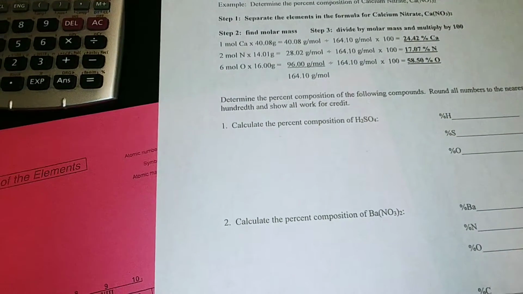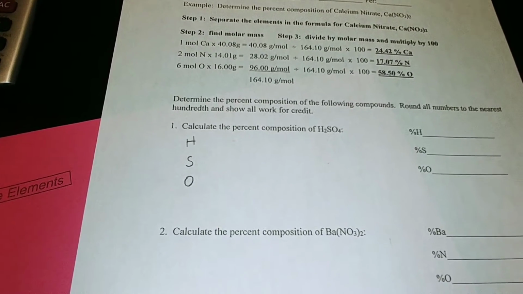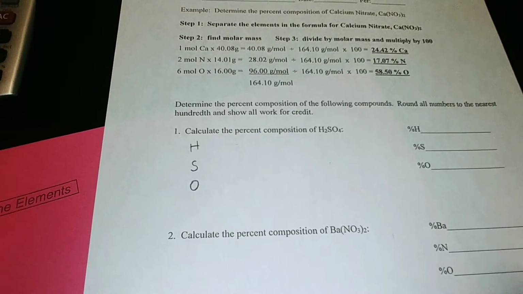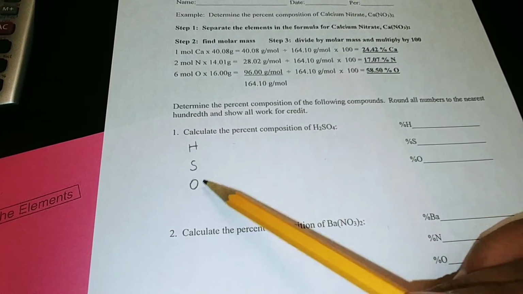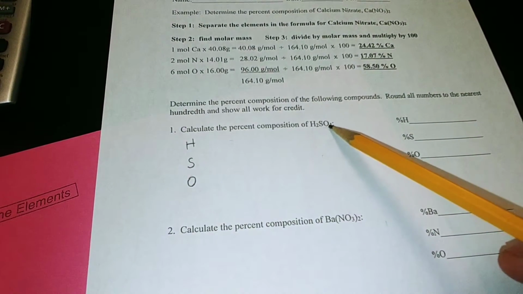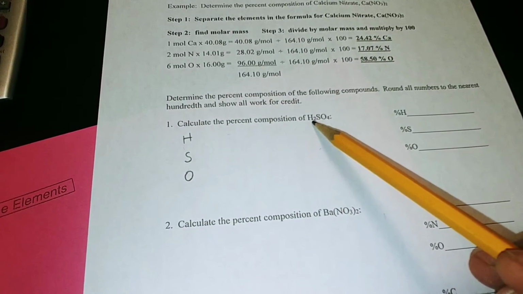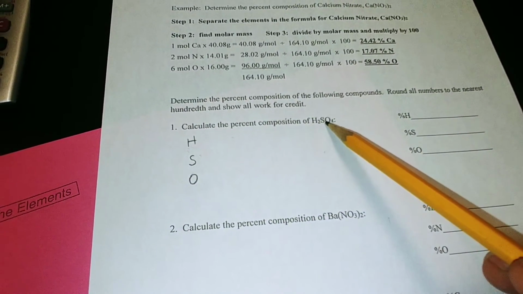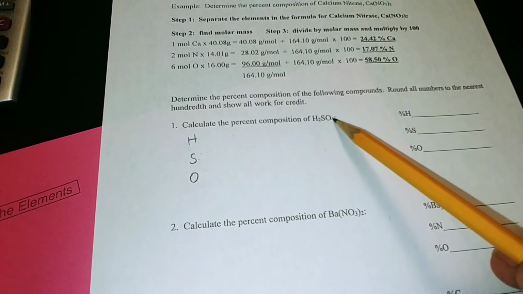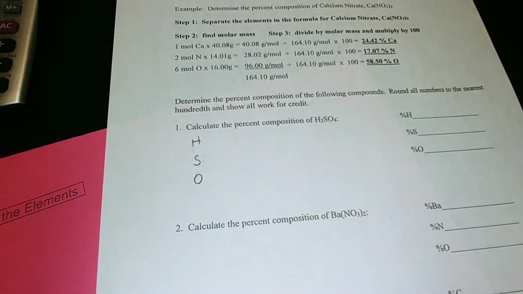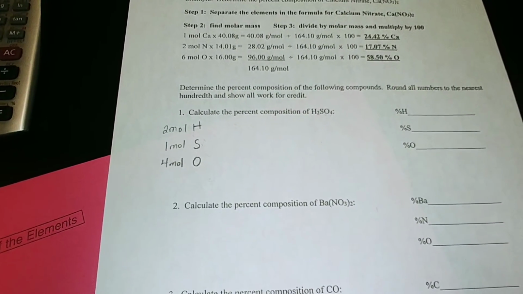elements from the compound. All right, once you have that, since we have hydrogen, sulfur, and oxygen, we're going to go ahead and identify how many moles you have of each element. So for example, you have 2 moles of hydrogen, 1 mole of sulfur, and 4 moles of oxygen. And this is what it's going to look like.